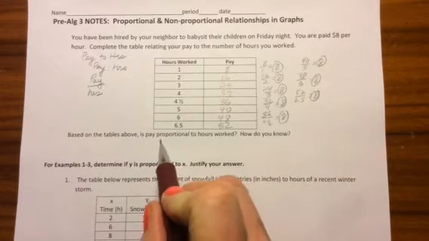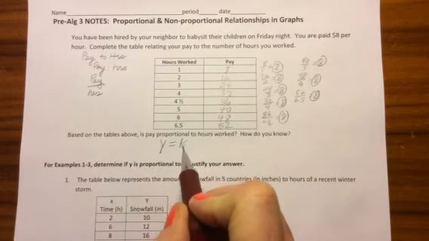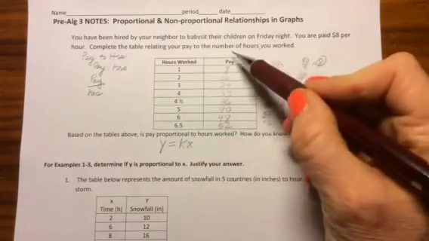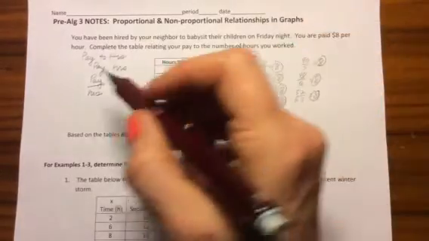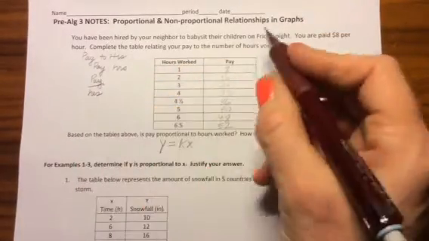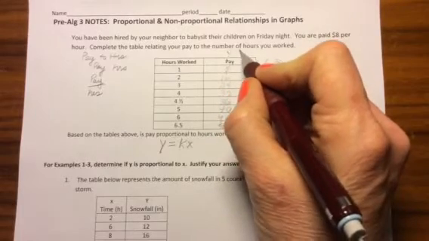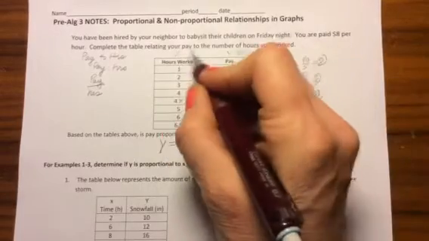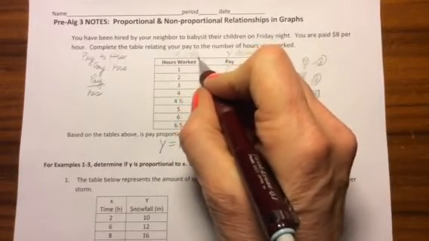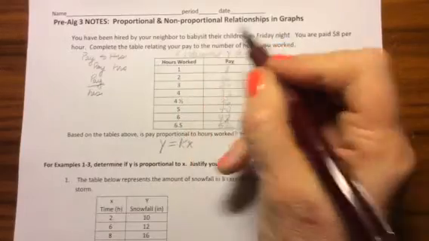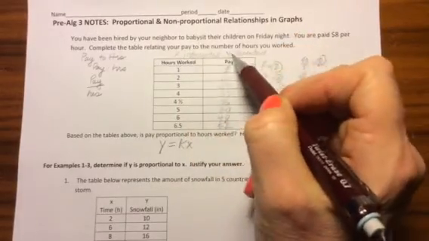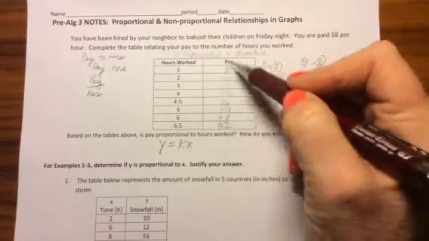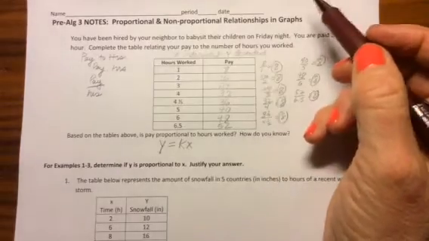Another way we can look at that is we can say y equals k times x, where k is my unit rate. And if we do that, then going pay to hours, pay depends on the number of hours, so that's y, our dependent variable. And the hours worked would be x, that's our independent variable. So we're really starting to stress making sure that you know which one would be x and which one would be y. Y is always dependent, so pay depends on how many hours you work, otherwise you won't get paid.